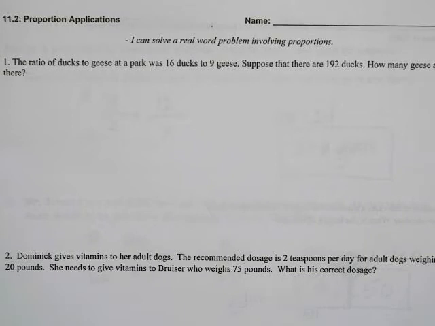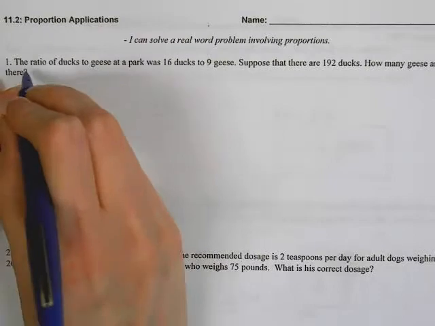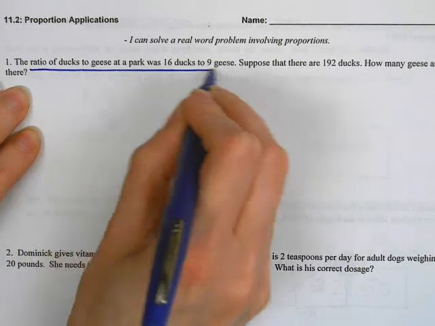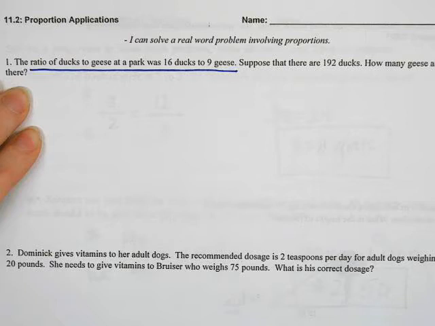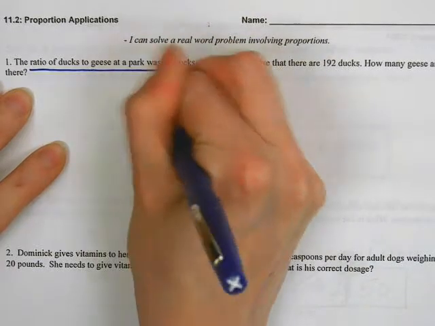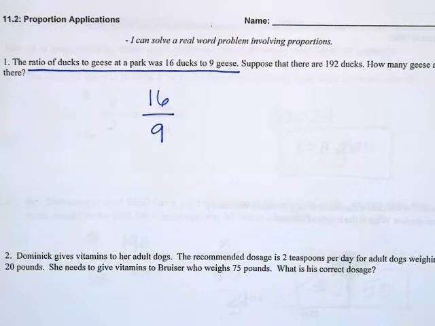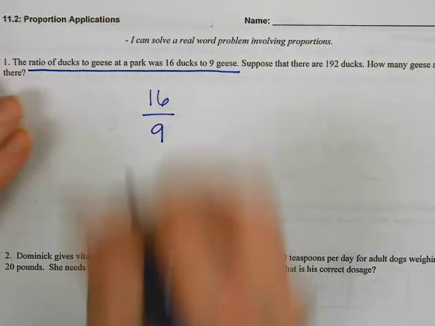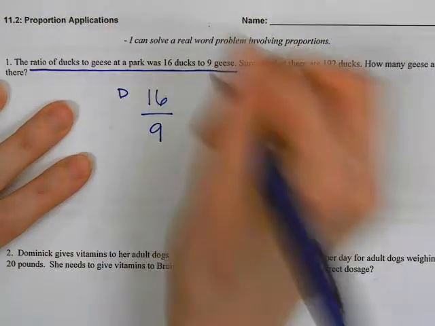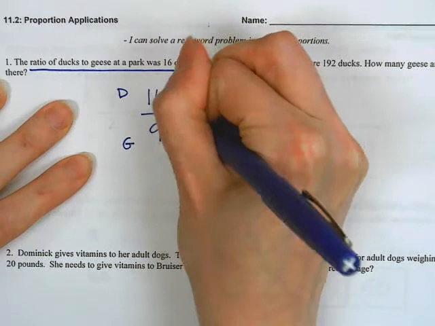Okay, so number one, the ratio of ducks to geese at a park was 16 ducks to 9 geese. Suppose that there are 192 ducks. How many geese are there? All right, so you're going to set up a proportion to solve. So start by the original ratio they give you, 16 to 9. I'm going to write that as a ratio, 16 to 9, and I'm going to label what they are. The 16 is the ducks, and the 9 is the geese.